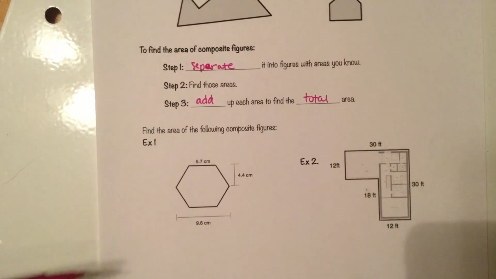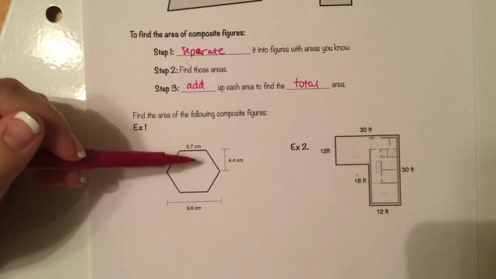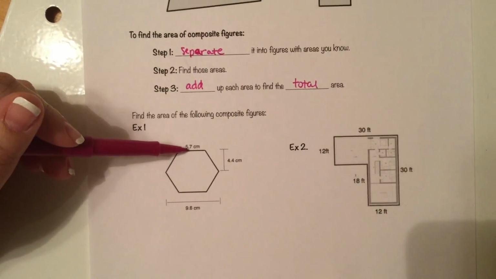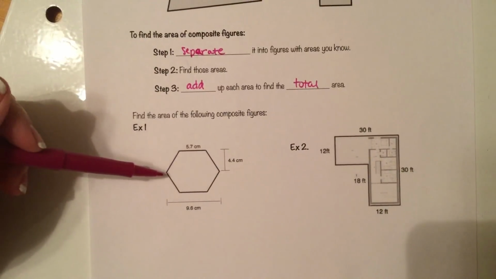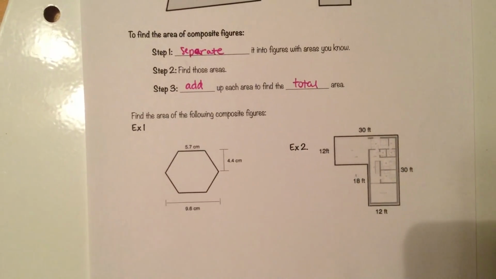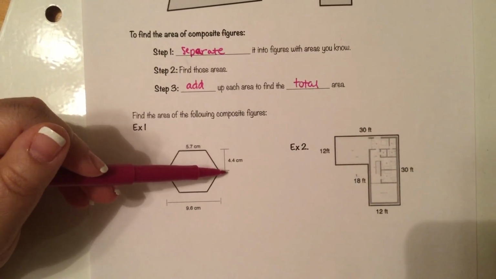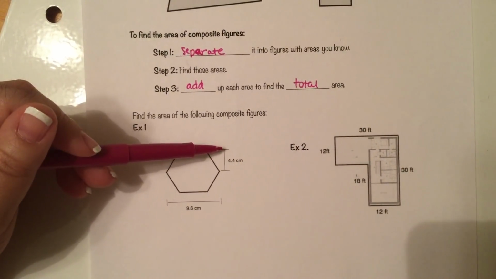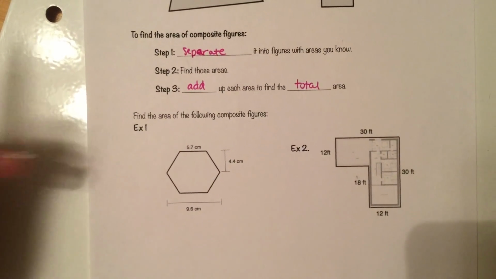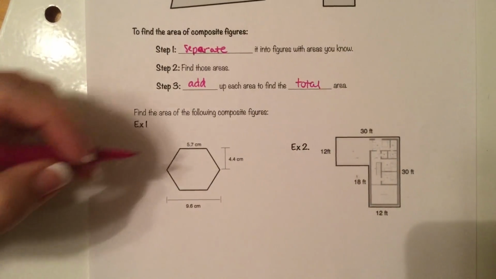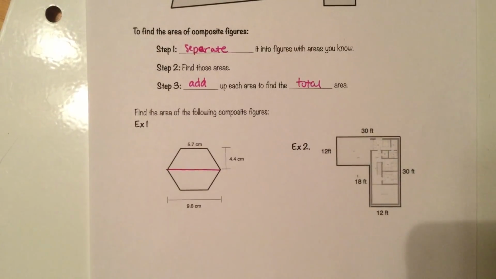So in example 1, we can see that we have a hexagon. It is a 6-sided object. We can see that all the sides are 5.7 centimeters long. We can see that the total diameter of the hexagon is 9.6 centimeters, and the height of half of the hexagon is 4.4 centimeters. Now we don't know the formula for the area of a hexagon, but what we can do is split this into 2 trapezoids, which we now know the area of.